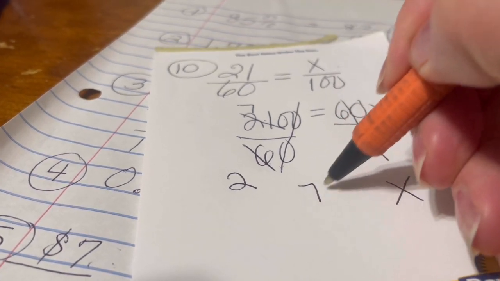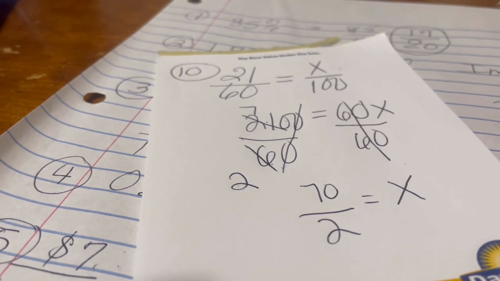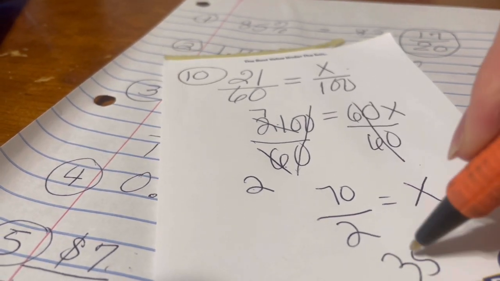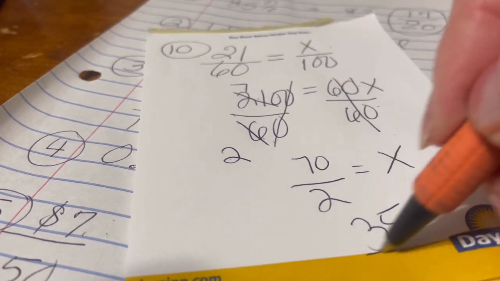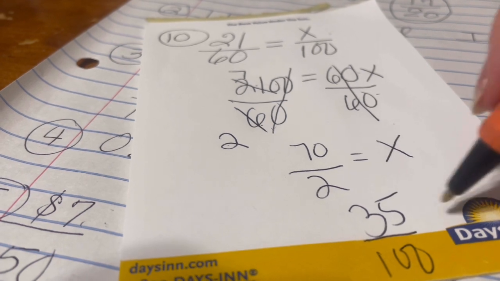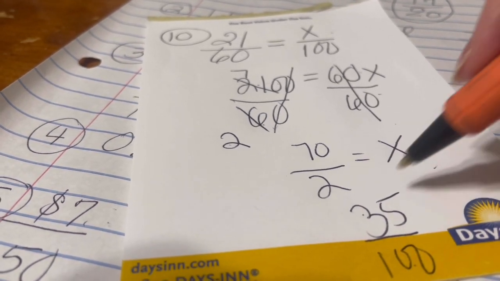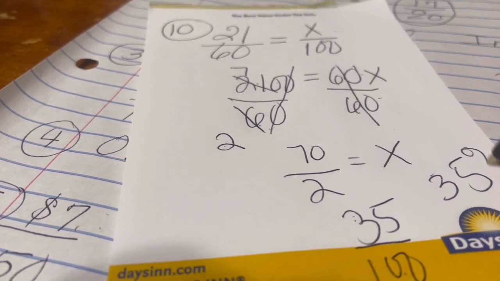So we ended up with 70 over 2, which is 35. 35 over 100 was the original. But remember, we're trying to write that as a percent. So 35 over 100 is 35%.